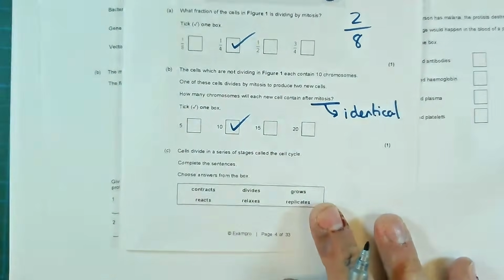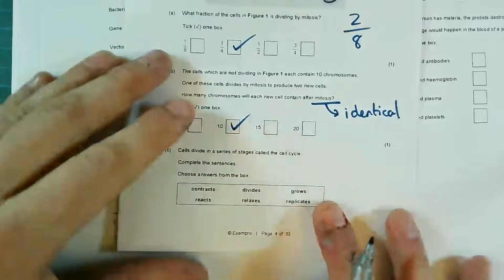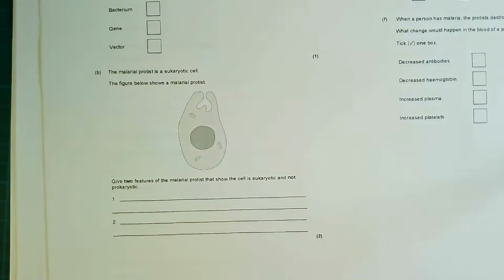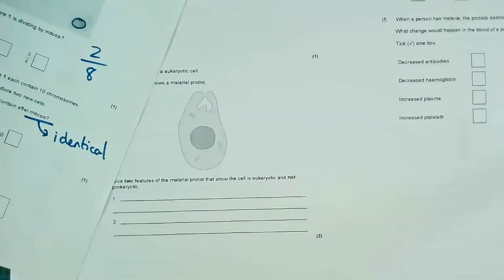Cells divide in a series of stages called the cell cycle. Choose its answer from the box. What question may I ask? It's this one.